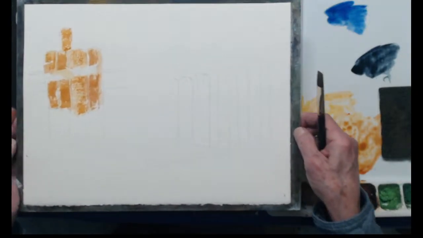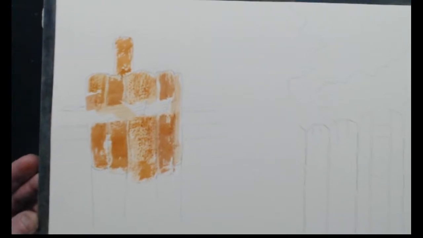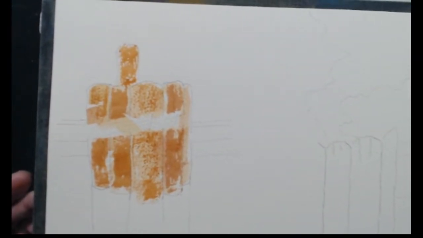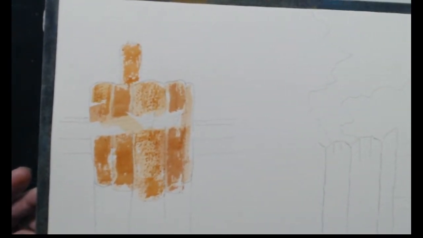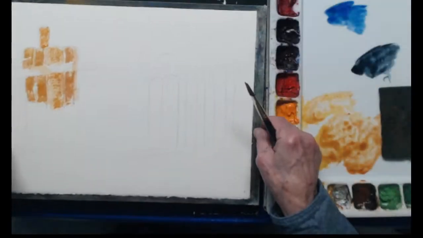Let me bring it up close to my camera. You can see it now by those rough brush strokes. Now I get a rough. That's what a rough texture looks like.